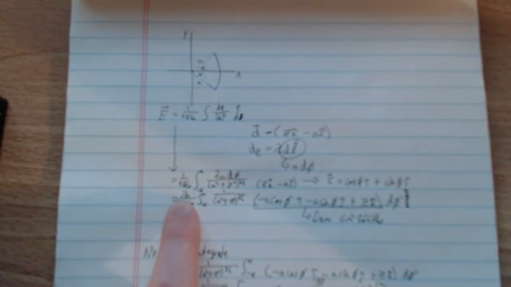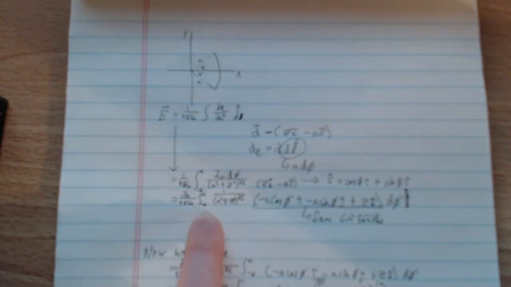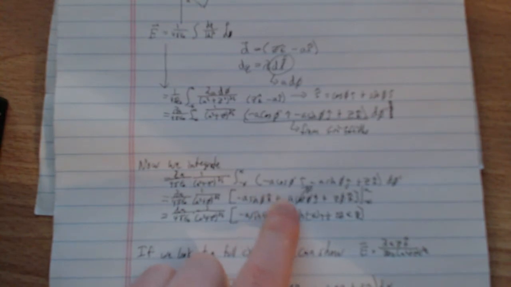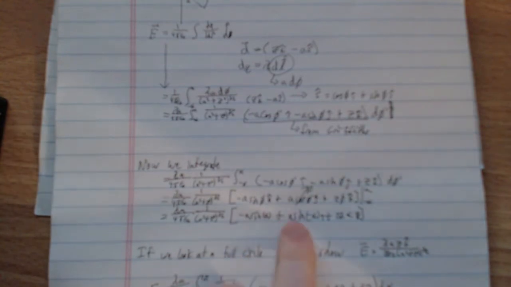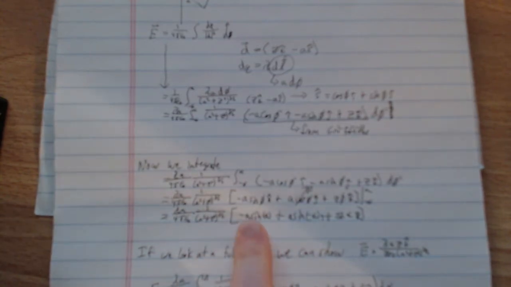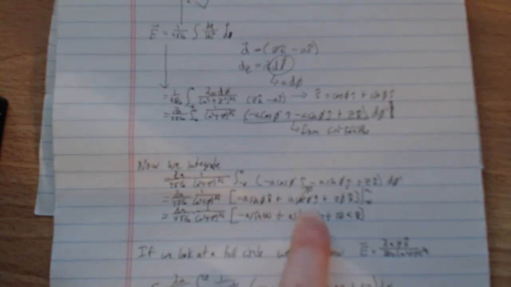The charge density was constant, as was the radius, so we pulled that out of the integral, and we're integrating from negative alpha to positive alpha. Once we've set up the integral, we can then integrate, and we end up with the y-hat component canceling out. This makes sense because we have symmetry with our arc in the y direction, but not in the x or the z directions. So we get this here.